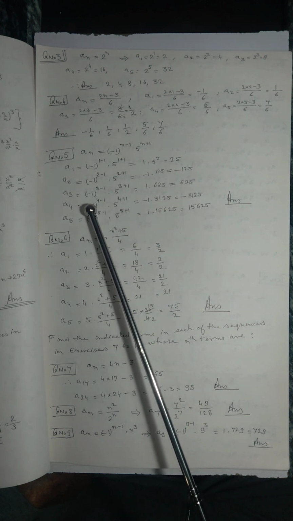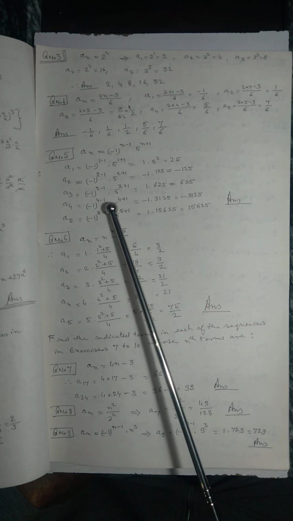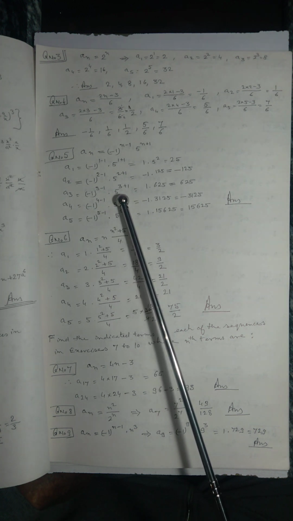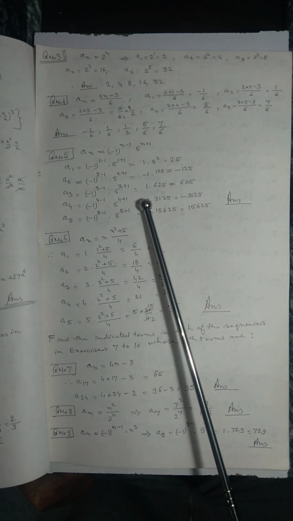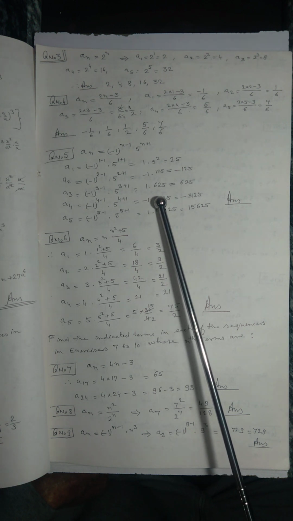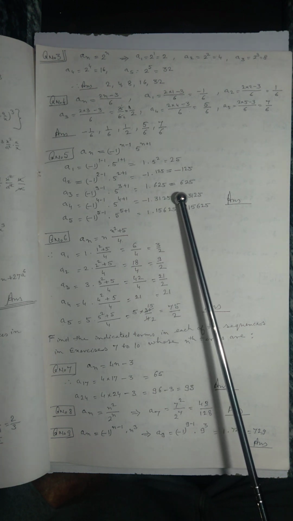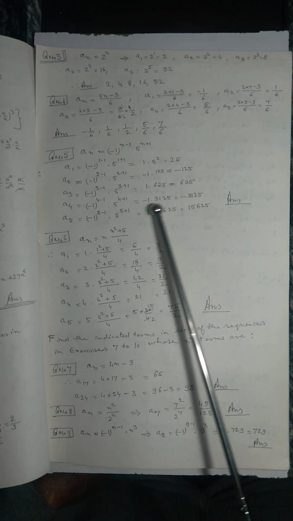Here A3, that is -1 raised to power 3 - 1 into 5 raised to power 3 + 1, again it will be equal to 1 into 625, it will be equal to 625.